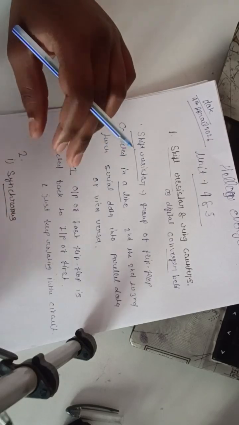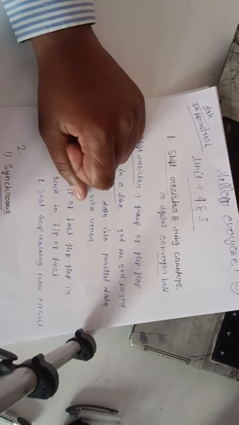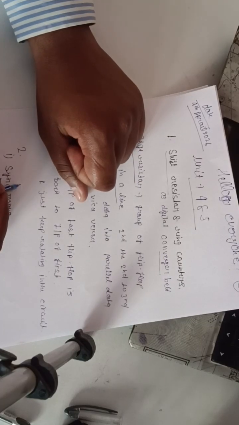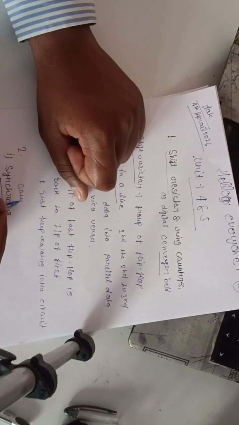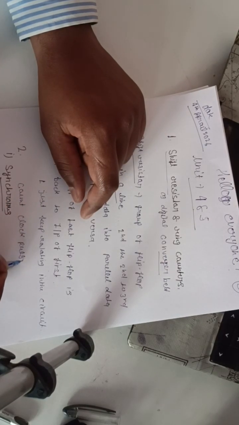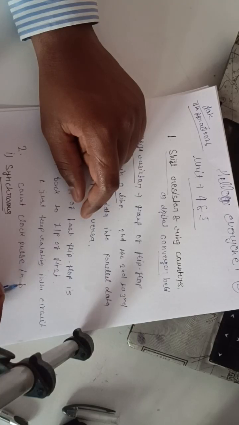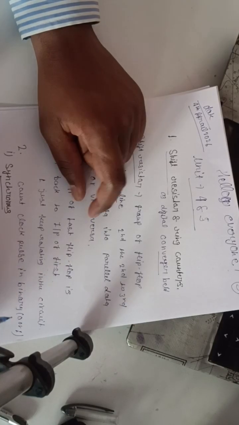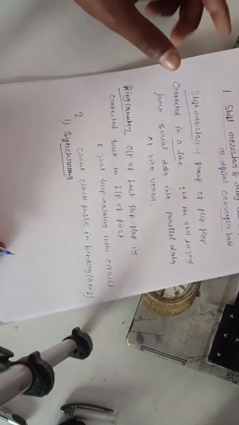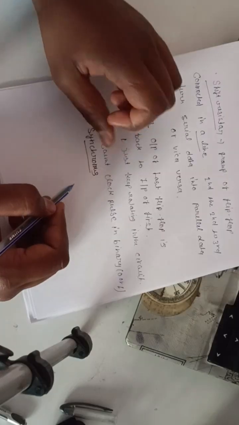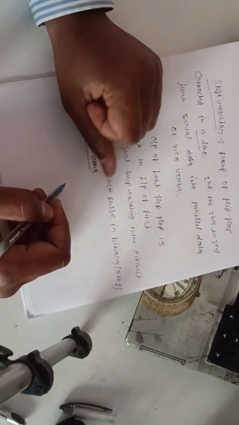Counters are circuits that count clock pulses in binary. Binary means 0 or 1.